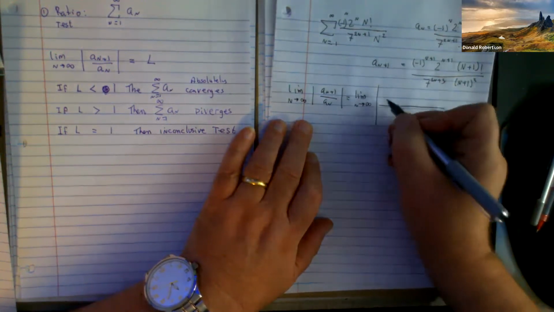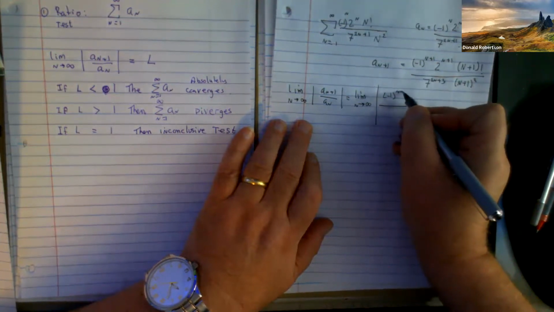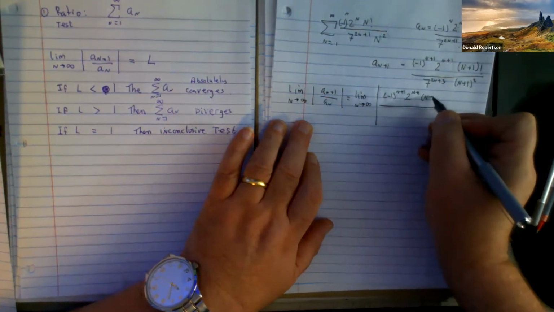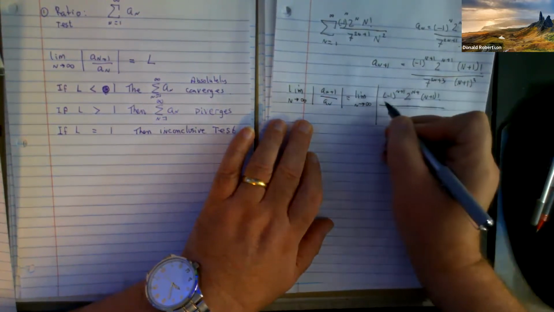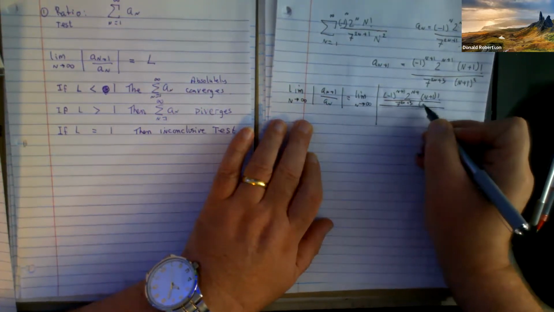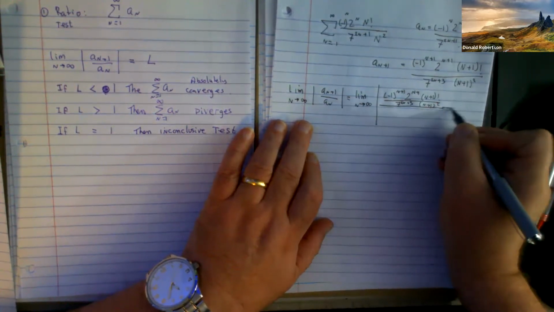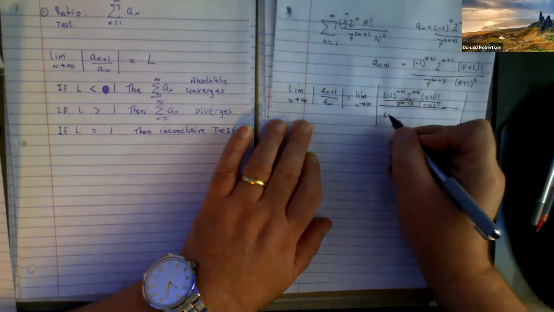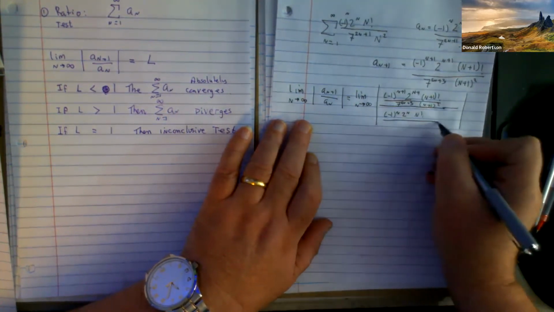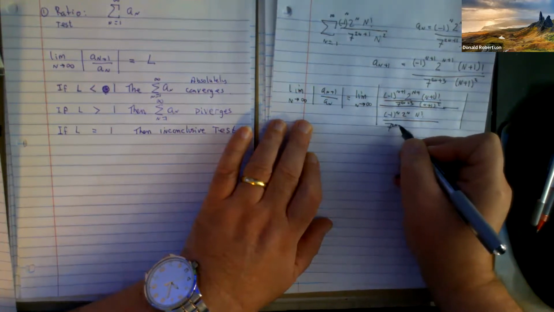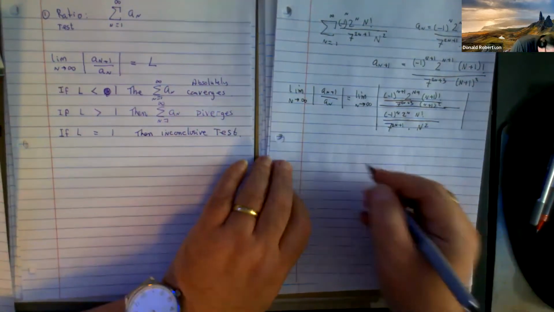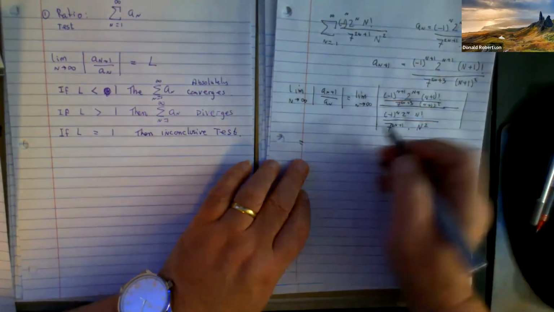All of this goes on the top. All of this goes on the bottom. The more of these questions you do, the more you compress things, and maybe you don't write this line at all.